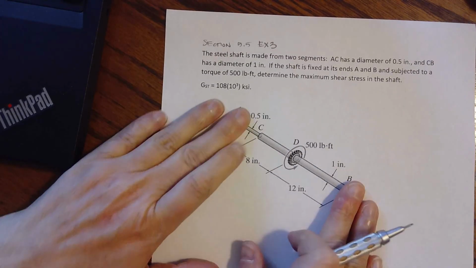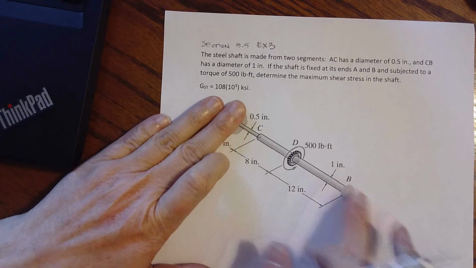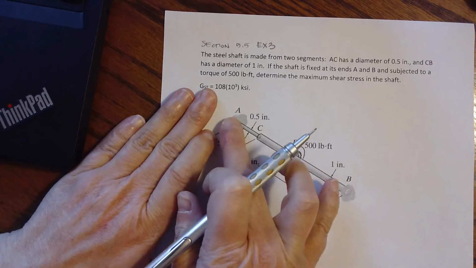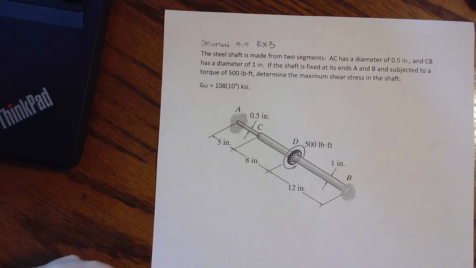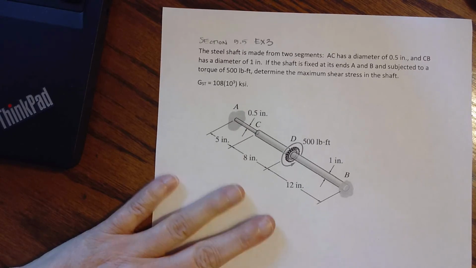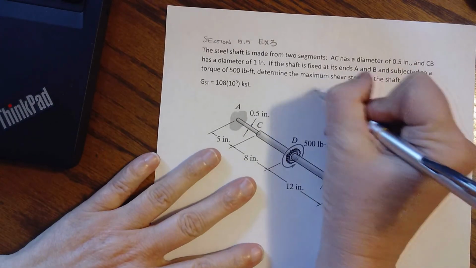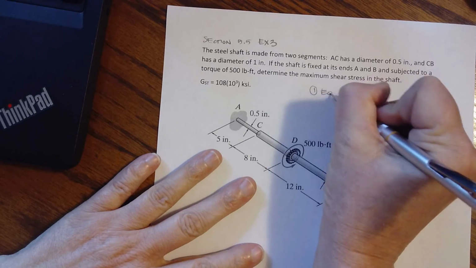So the compatibility we're going to use this time is that the rotation from B to D has to equal the rotation from A to D. But then at the end of this, I'll also set it up looking at force method. So we always start with equilibrium.